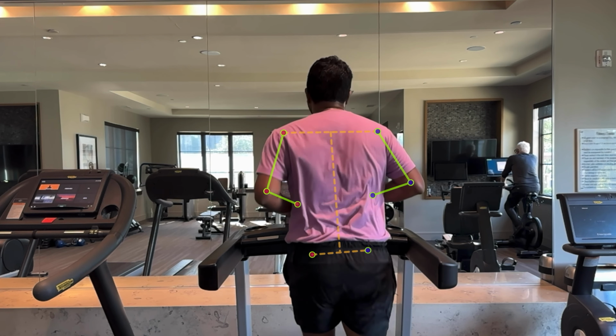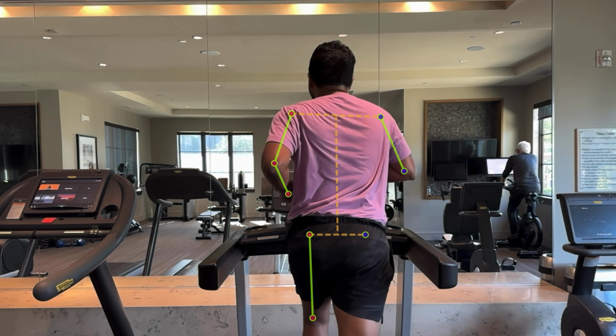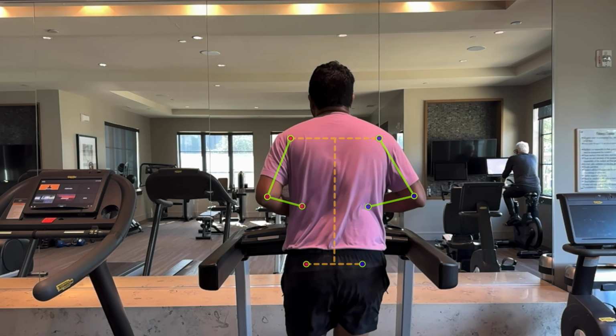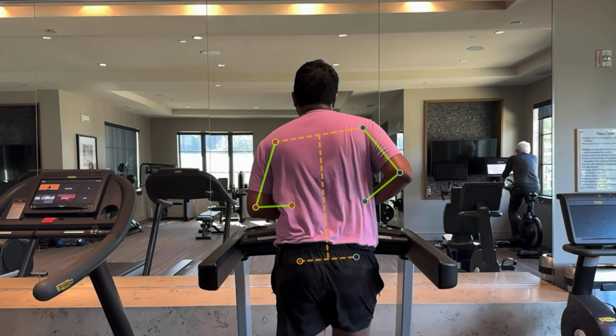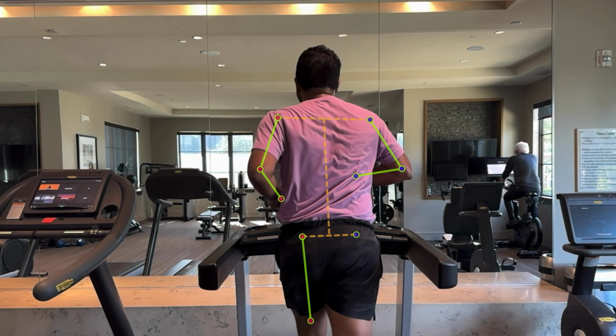In this case, keeping my arm swing relaxed and aligned helps maintain cadence, conserve energy, and support overall running efficiency, especially as pace or distance increases.